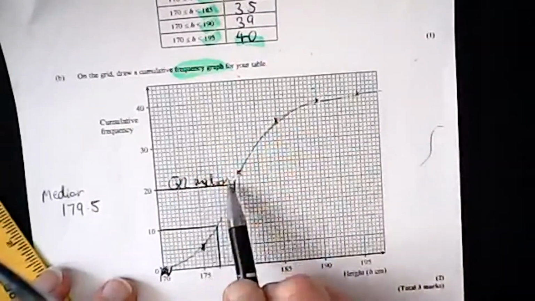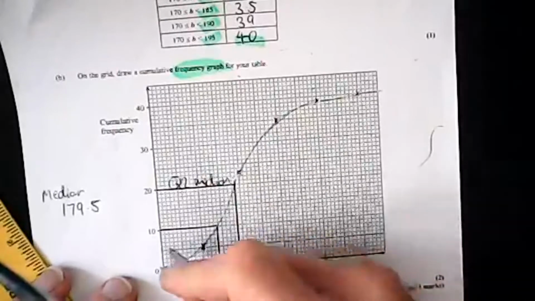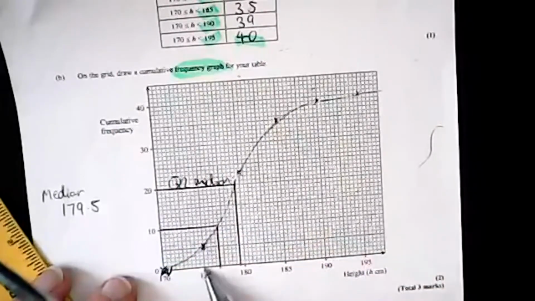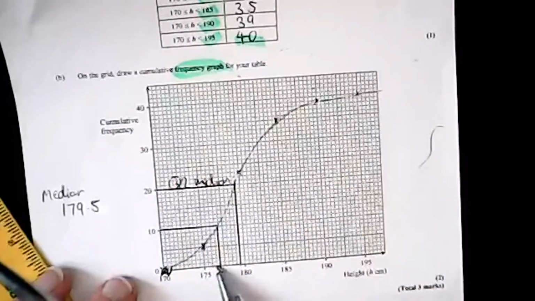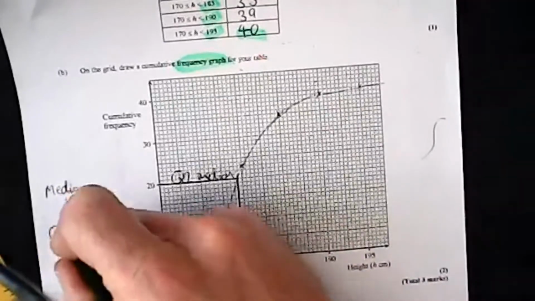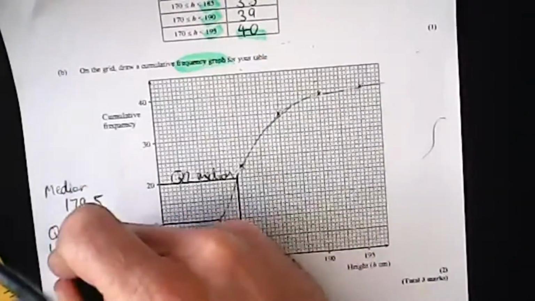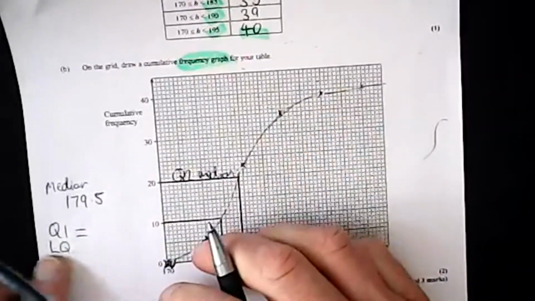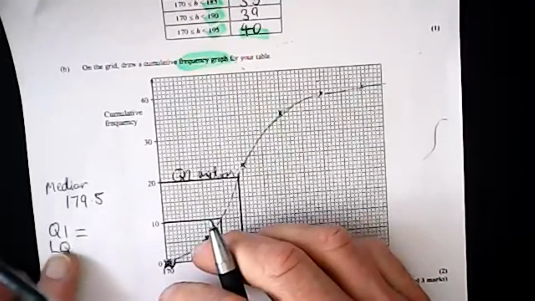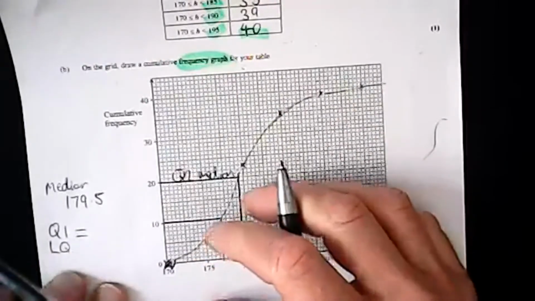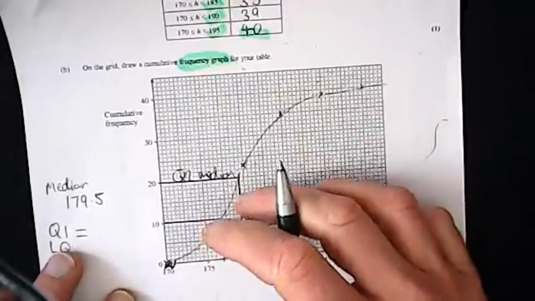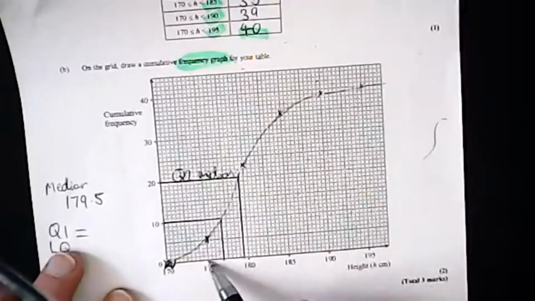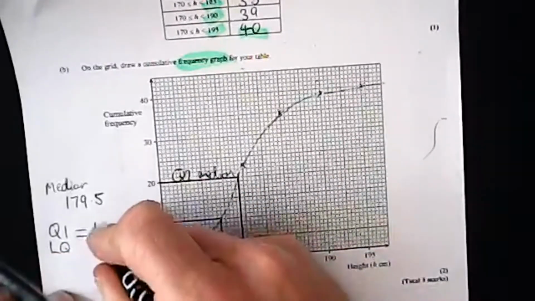In the exam, label these so that again it's the working out. It's kind of two names really. Q1, lower quartile. You'd be alright using either of those really, but Q1 is good to use. What did I say? 175, 176, 177.